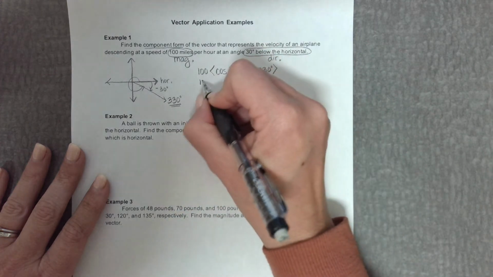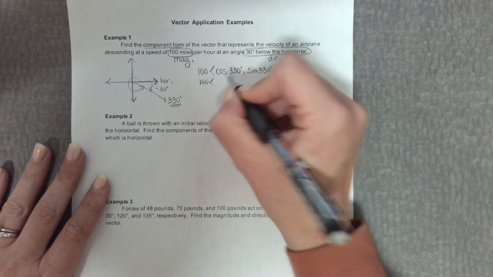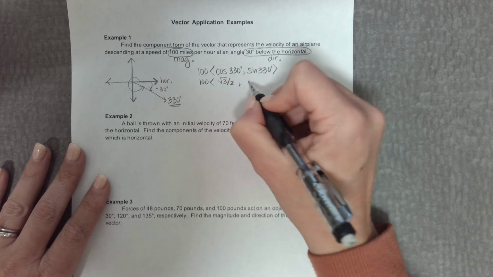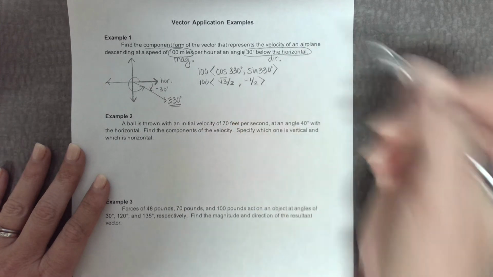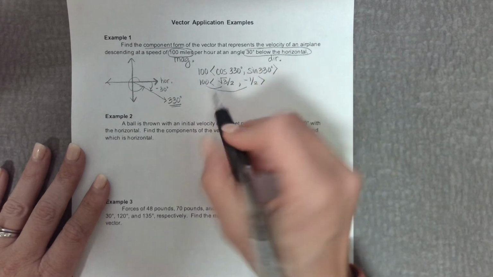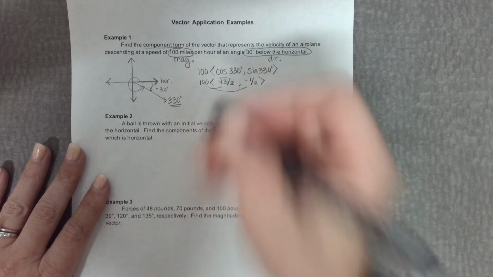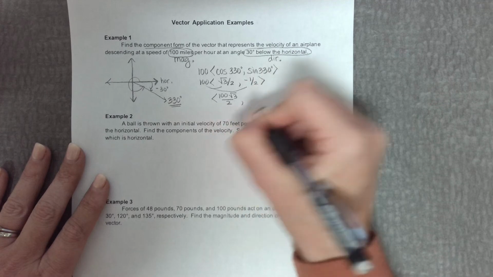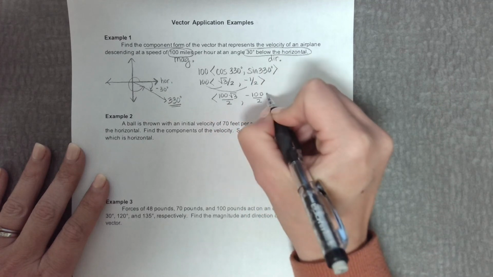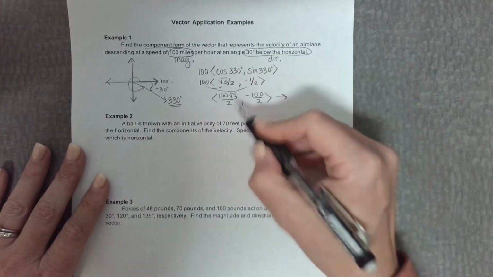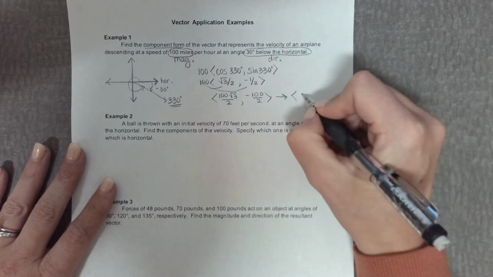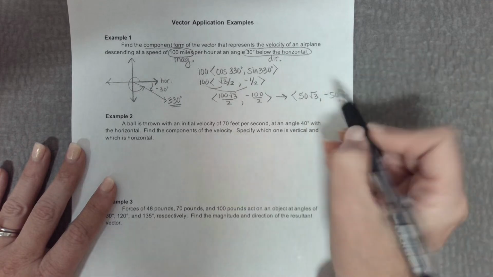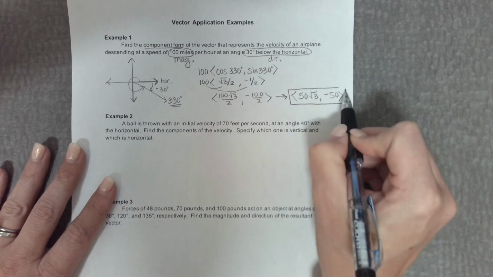So what is the cosine of 330 degrees? It's the square root of 3 over 2. What's the sine of 330 degrees? It's negative 1/2. And then we're going to distribute the 100 to that. Remember that the 100 goes to the numerator. So we have 100 square root 3 over 2, and we have negative 100 over 2. And then that simplifies. Those divide to give you 50. So we have 50 square root 3, and we have negative 50. That's the answer that you want unless you're told that you're allowed to get a decimal.